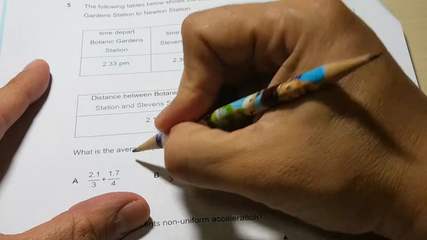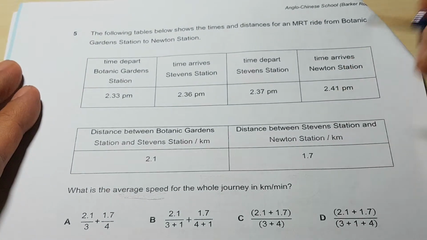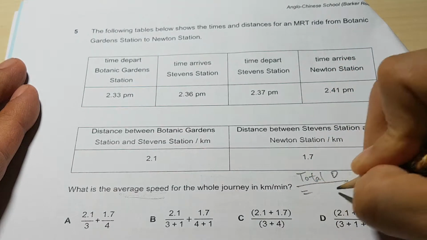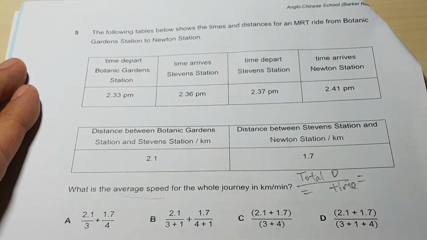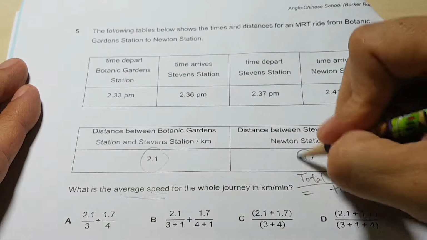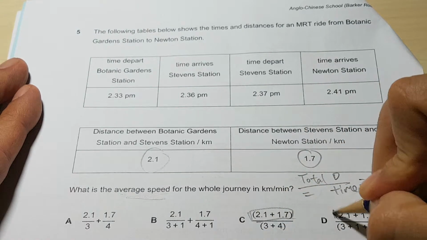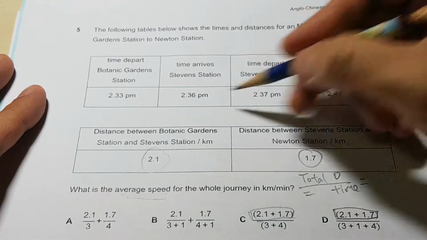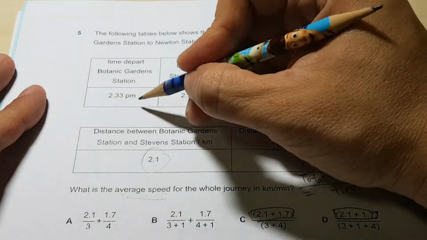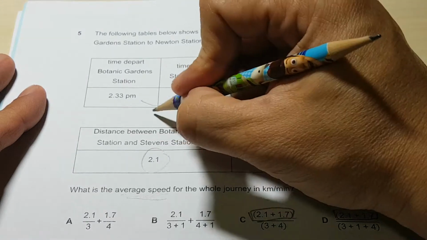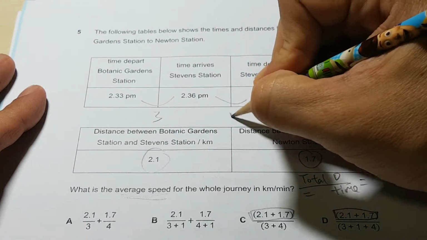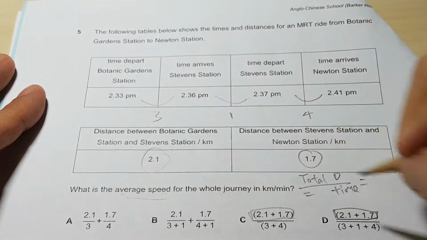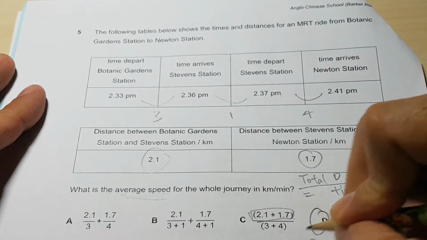Okay, so question number 5. What's the average speed? Average speed, we just need to know it's actually total distance divided by total time. So what's the total distance? Just add this and this, right? So it can only be 2.1 plus 1.7, right? So what's total time? Total time, again, I don't care about the resting or anything. So whether it rests or doesn't rest, don't care. So there's 3 minutes rest here, but I still include that 1 minute. 37 to 41, again is 4 minutes. So 3 plus 1 plus 4, answer is D.